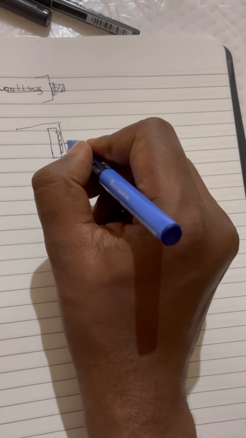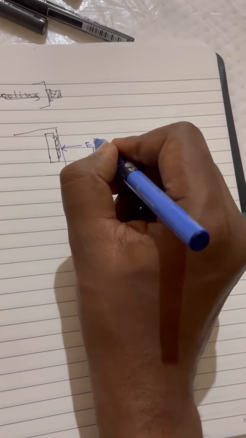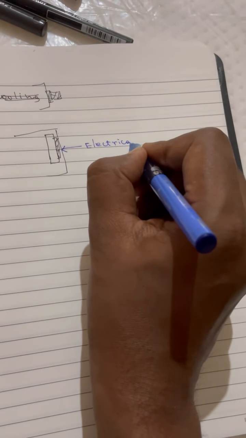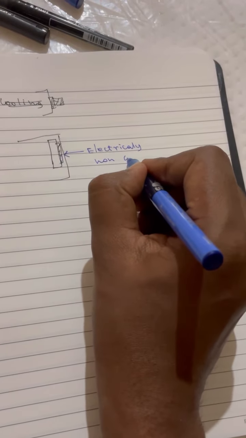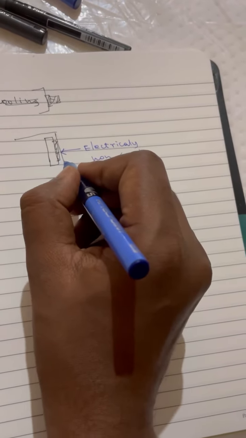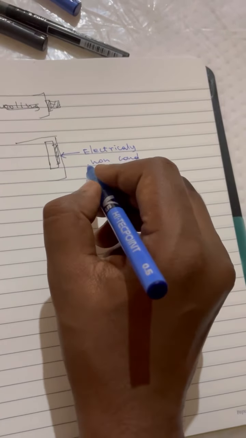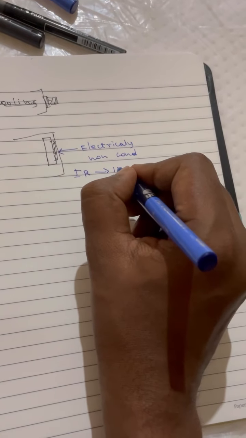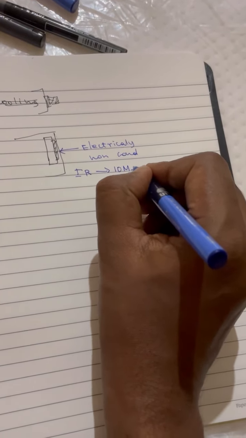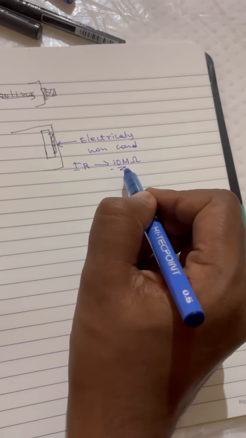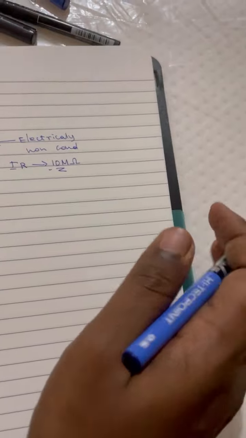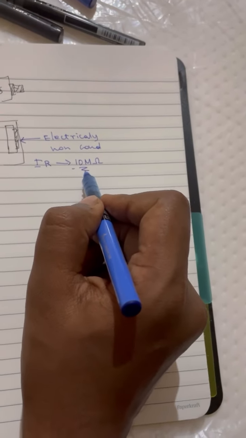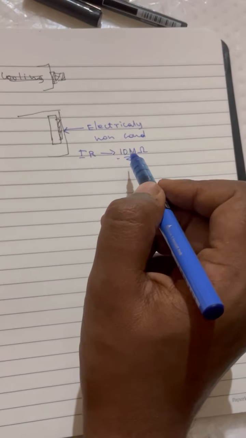So what is the issue with this kind of arrangement? Even though this is electrically non-conductive, you would expect some amount of electrical transfer. So when you do an insulation resistance test, your insulation resistance value is going to be around 10 mega ohm. If you are okay to have 10 mega ohm in your system, then you can go for that. This is one of the limitations you have in this kind of cooling system.